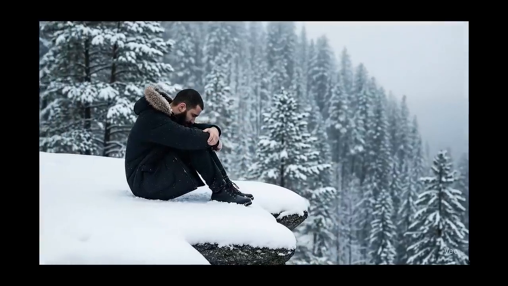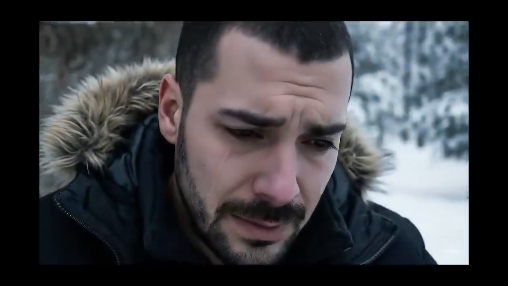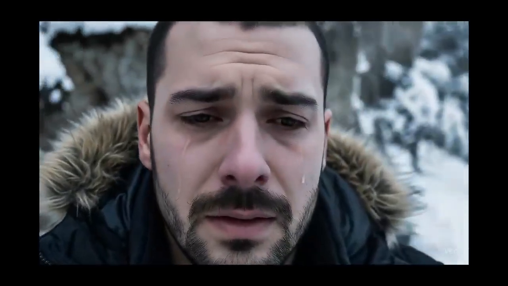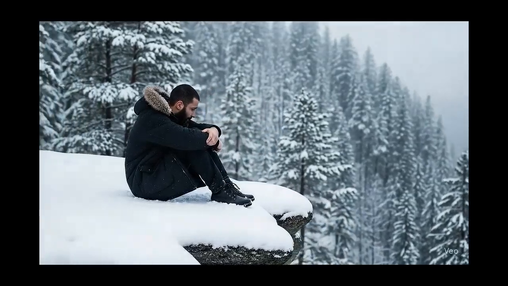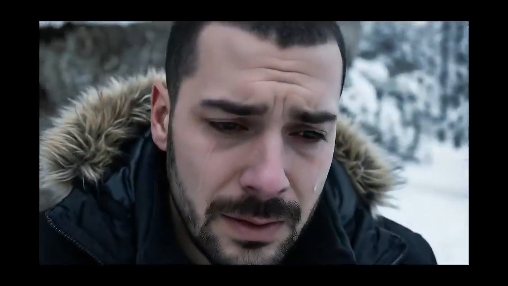So he's brought both the frames together here, the first frame, and then based on the prompt, which I said that he's sitting on the edge of a cliff and he's emotional, his head lifts up and he's got tears rolling down his face, you can see it's done a really good job.